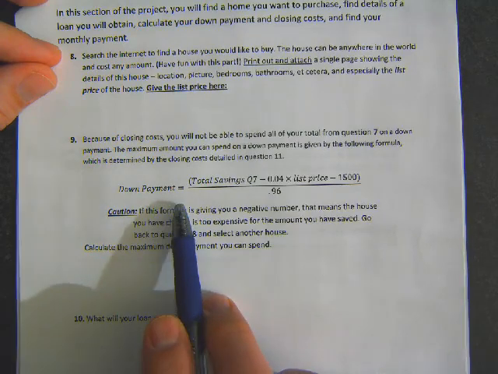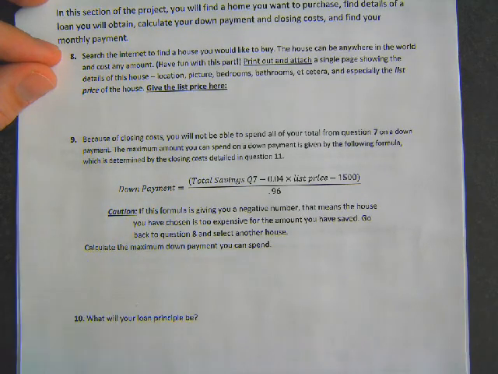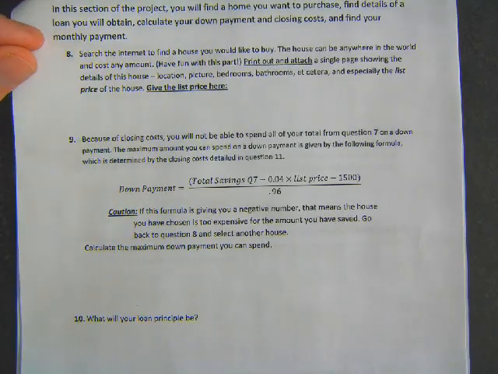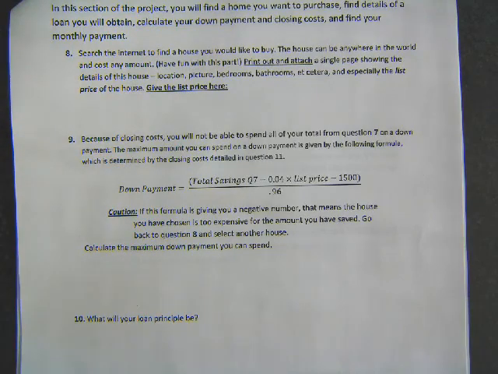Your house can't be too cheap either. I've actually had a student in the past where I think they had $20,000 saved up for their down payment, and then they picked out a house that was like $10,000. It was like a mobile home or something. That doesn't work either, because then you don't have a mortgage, and they didn't even catch that. They tried to do the rest of the project like they had a mortgage. I don't want you to be in that situation, so make sure the house you buy is expensive enough that you would actually have to borrow money to get it.